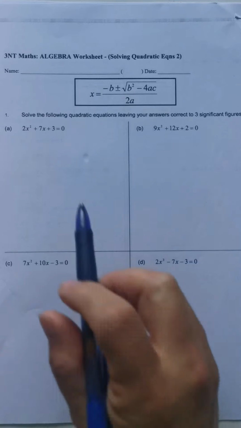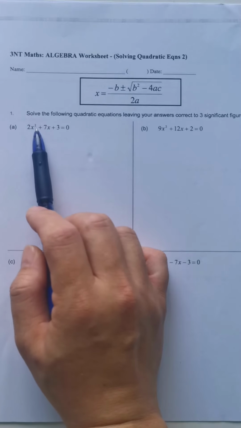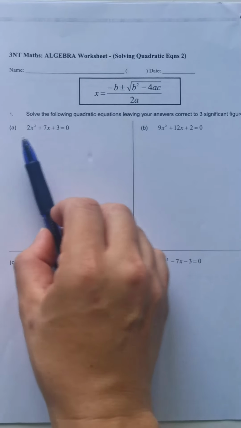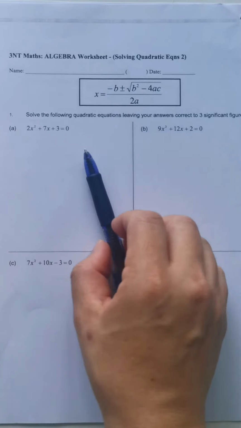Solve the following quadratic equation, leaving your answers correct to 3 significant figures. In the first lesson, we learned how to find the coefficient of x squared, the coefficient of x, and identify the constant term. So this is obviously a quadratic equation because the highest power of the variable is 2. I will highlight the different coefficients.